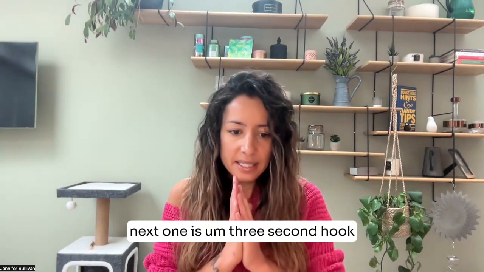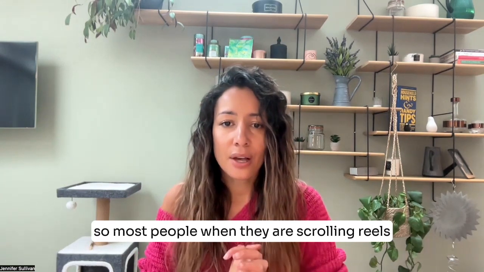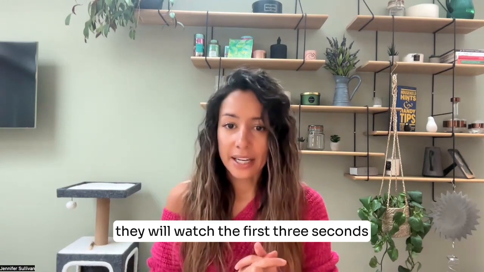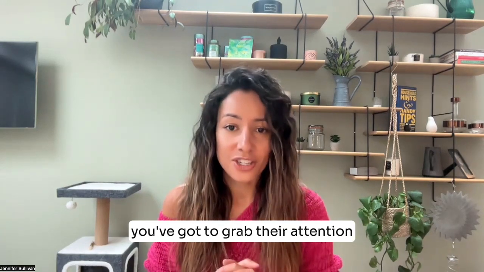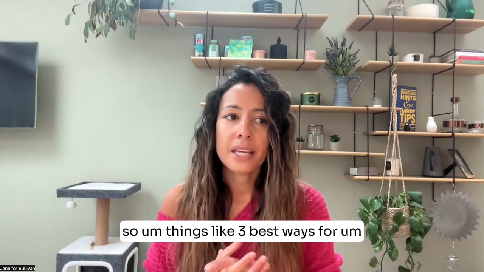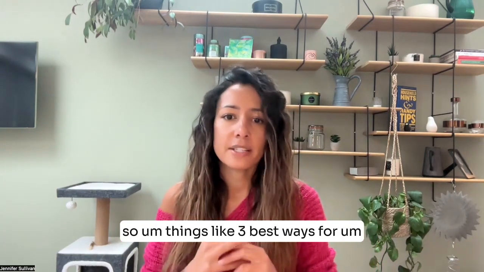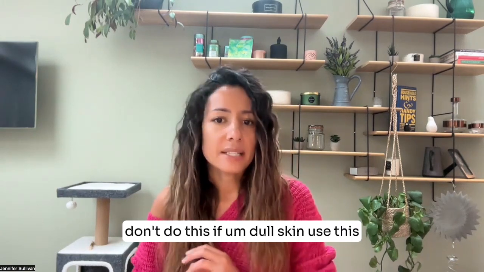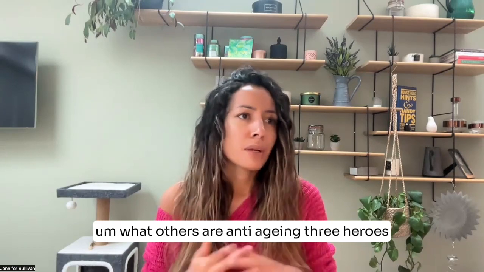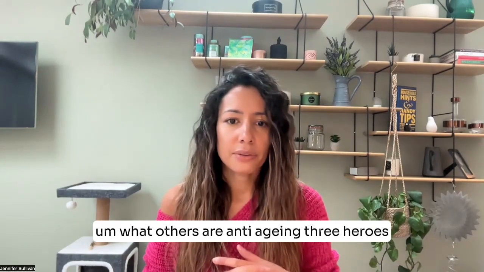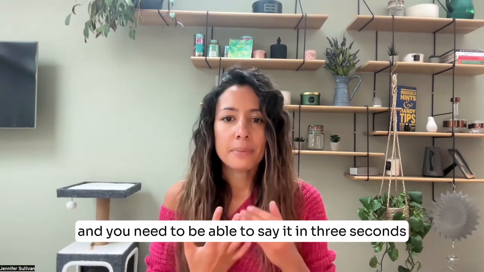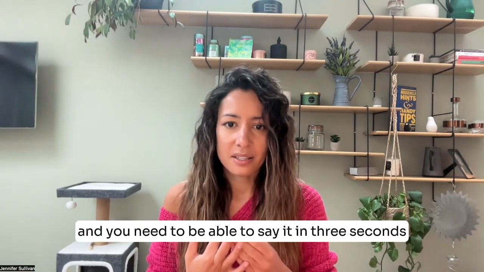Next one is the 3-second hook. Most people, when they are scrolling reels, will watch the first 3 seconds. You've got to grab their attention in those first 3 seconds, or they will keep scrolling. So things like: 3 best ways for, don't do this if, dull skin, use this, what others, anti-aging, 3 heroes. Keep it simple, and you need to be able to say it in 3 seconds, okay?